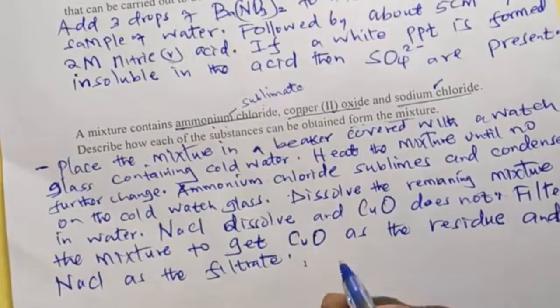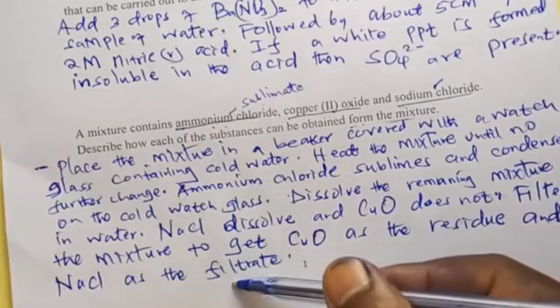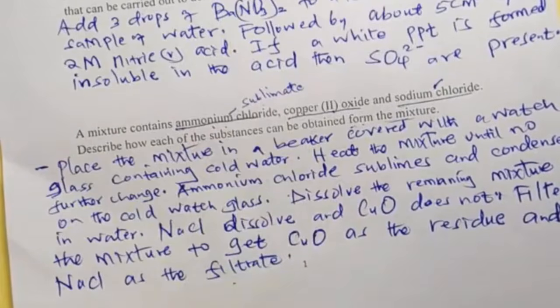Now we want to get the solid from the filtrate, sodium chloride.